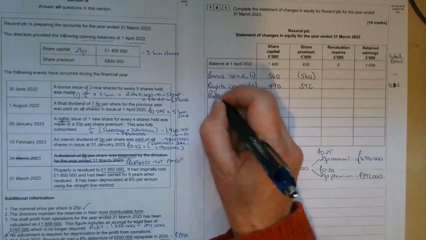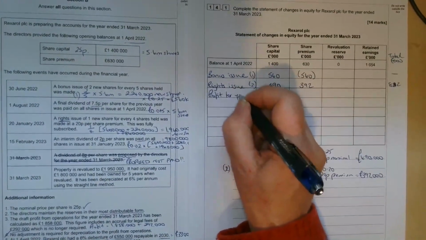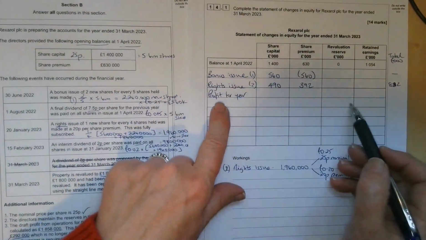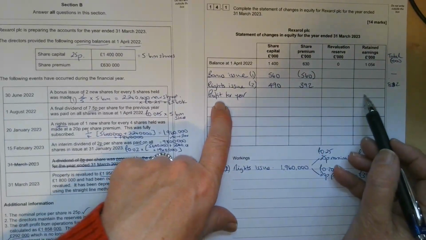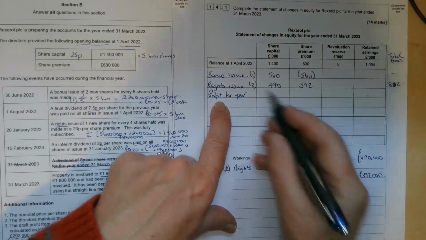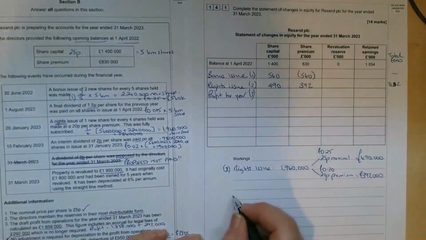I'm going to put the profit for the year in next, because we don't pay dividends until we've worked out what the profit is for the year. The dividends are coming out of the profit. So I think it makes sense to add profit into retained earnings first. So I'm going to make this working number 3.